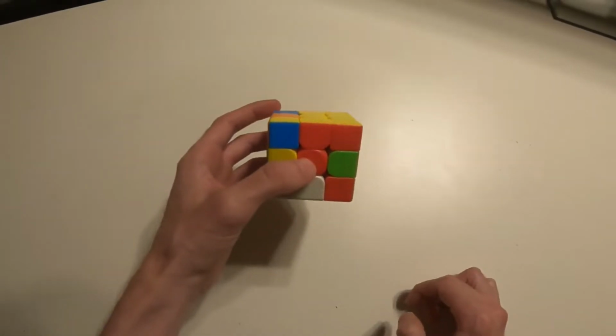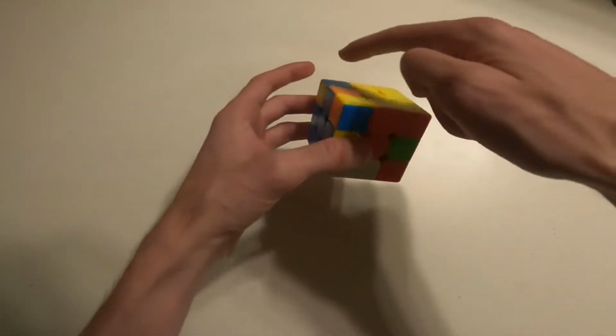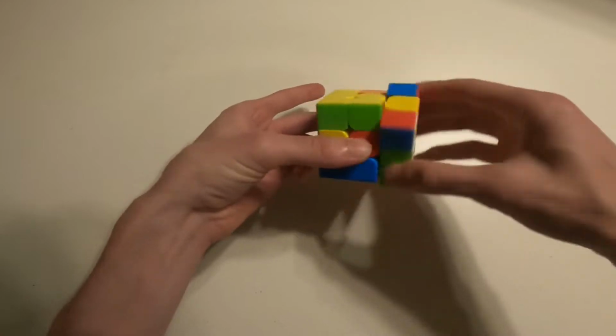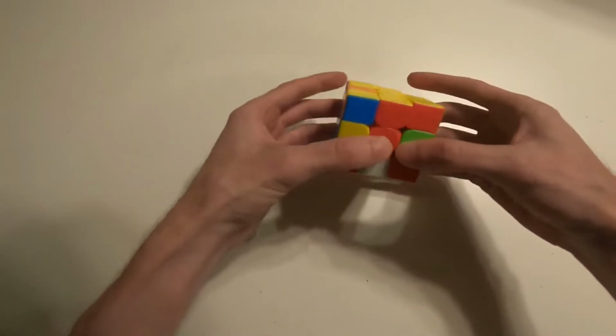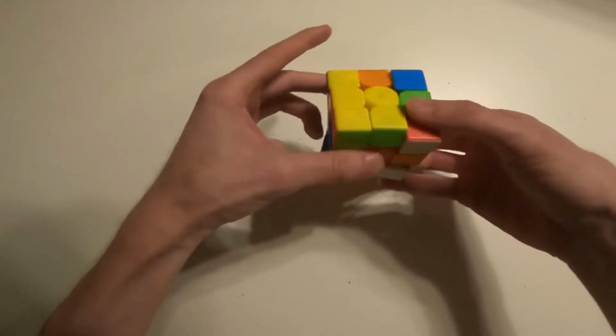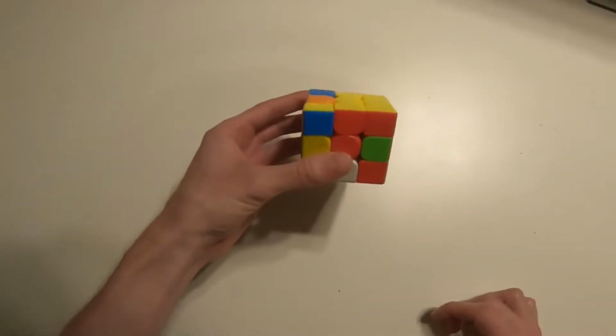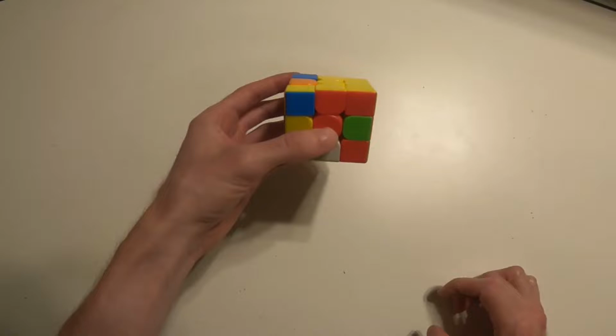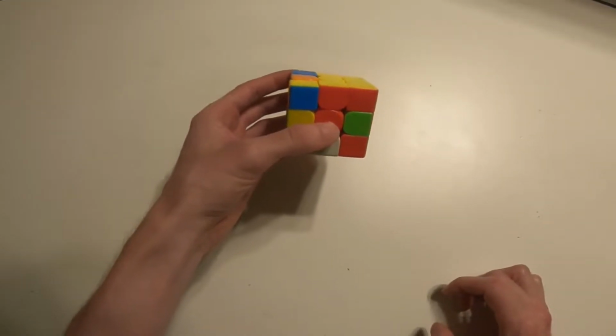So one way to deal with this is just to do the twist alg to twist your buffer piece and this piece. And then you end up with a UBL UFL swap. There is a more efficient way of dealing with this, which I will go over in a future video.